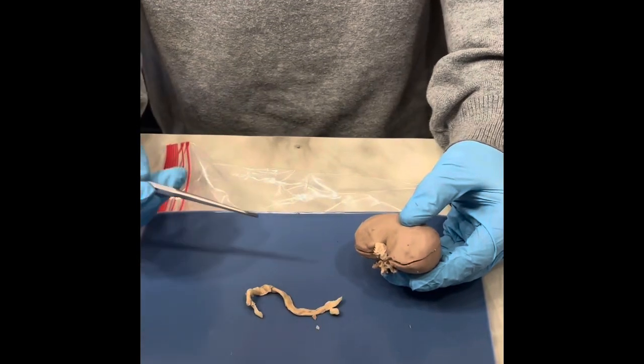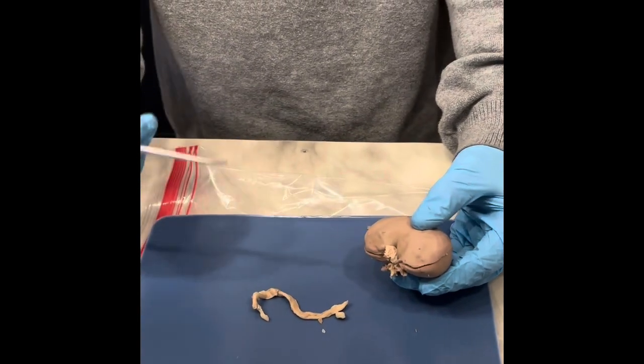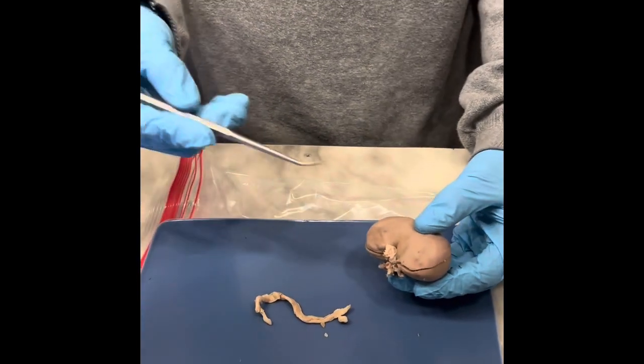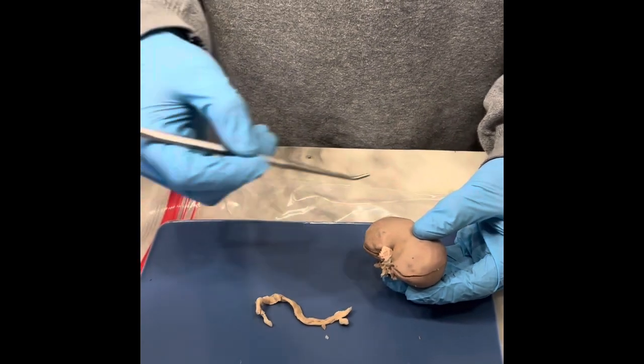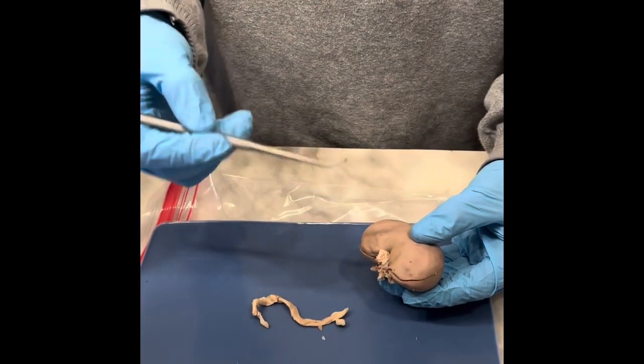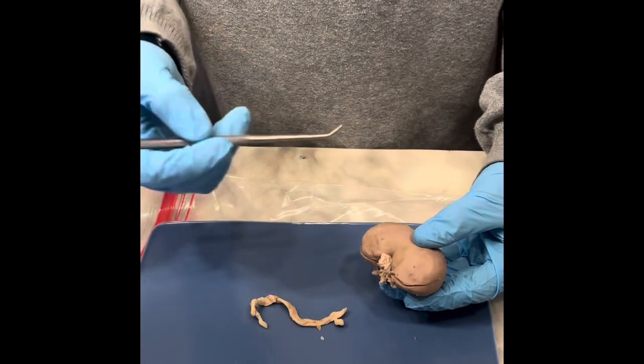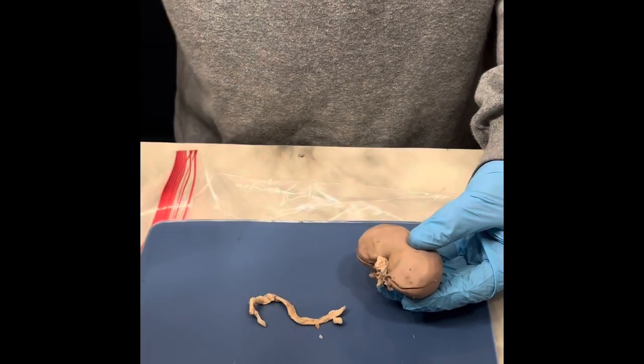Here we have a dissected sheep kidney. First we will observe the renal capsule. You can't really see this layer on here, but it is an outer protective layer composed of dense connective tissue. This also helps the kidney maintain its shape.